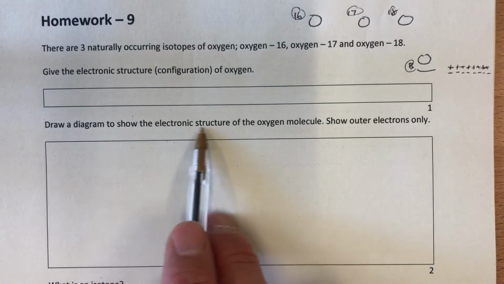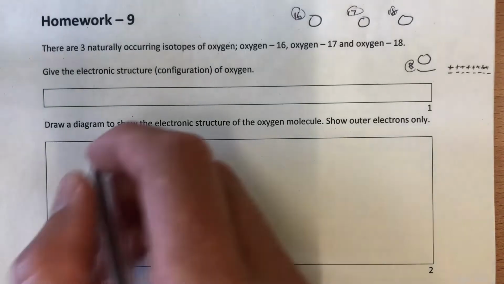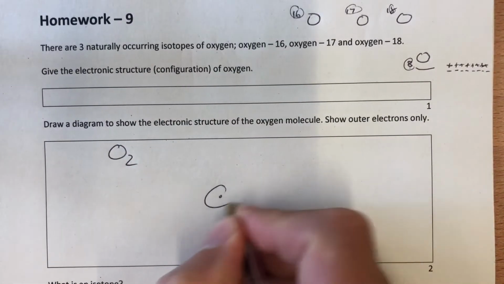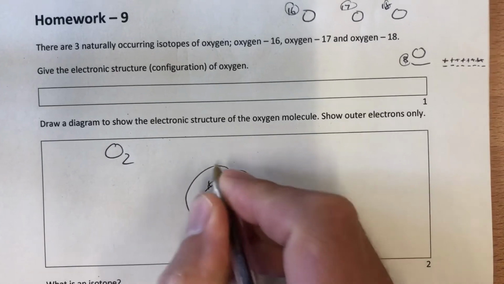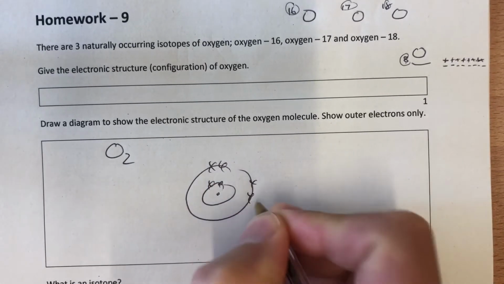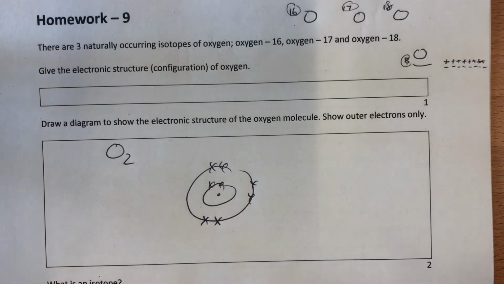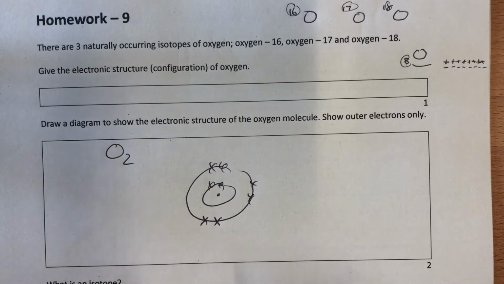Draw a diagram showing the electronic structure of the oxygen molecule. Now remember, the O2 molecule is O2, like so. So if we're going to draw it out, we're going to have 2 electrons on the first shell and 6 electrons on the second shell. Now, in the molecule, every atom has a full outer shell of electrons. This doesn't have a full outer shell. So ask yourself the question, how many electrons does it need to get a full outer shell? Answer, 2 more.